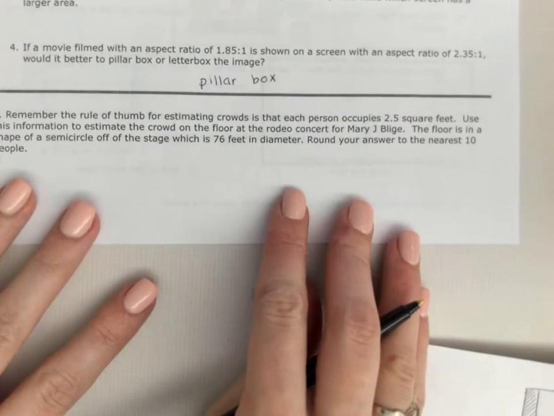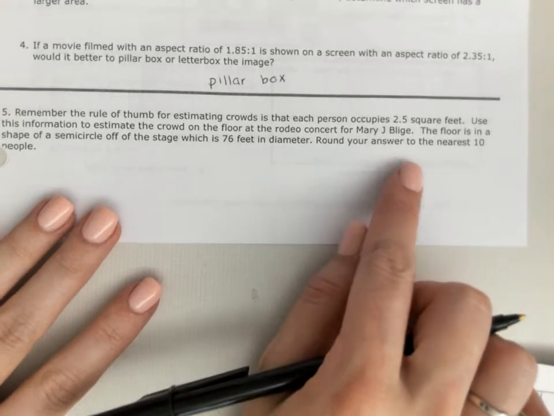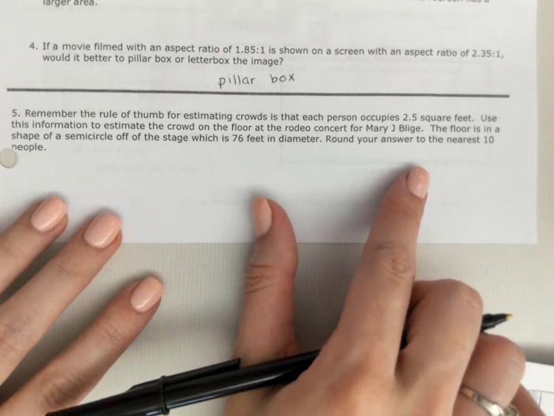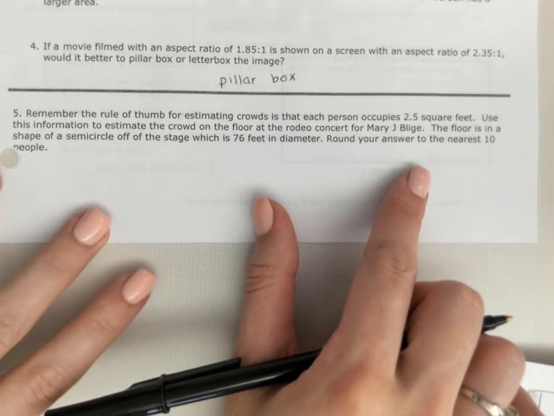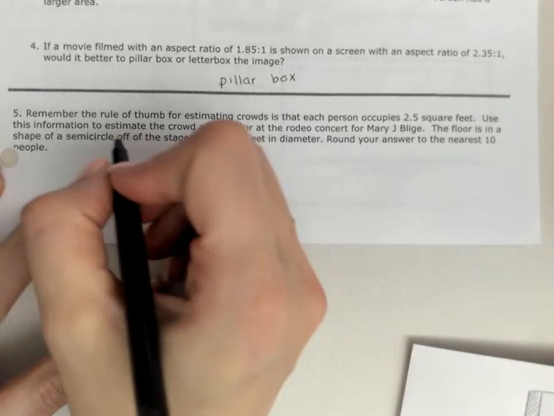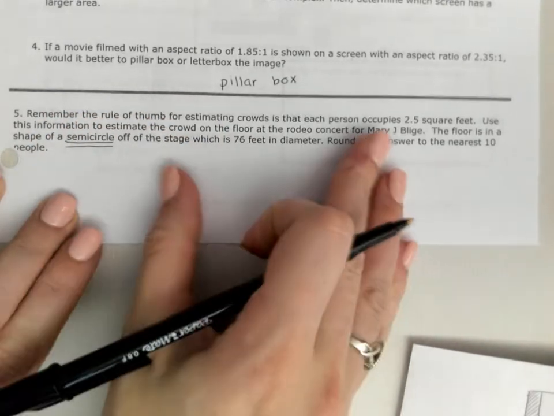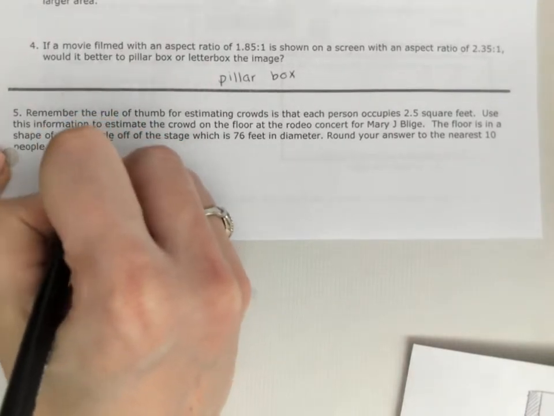Remember, the rule of thumb for estimating crowds is that each person occupies 2.5 square feet. Use this information to estimate the crowd on the floor at a rodeo concert for Mary J. Blige. The floor is in the shape of a semicircle off of the stage, which is 76 feet in diameter. Round your answer to the nearest 10 people. So to find this, I need to find the area of a semicircle. So to find the area of a semicircle, we take pi r squared divided by 2.